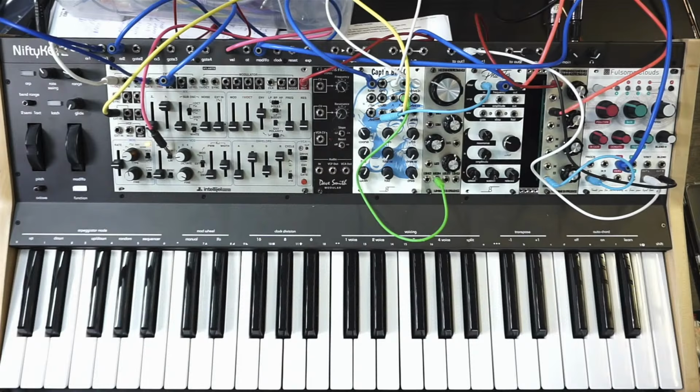Is that your modular setup there? I don't know if you can hear me, Nick. I think you might be muted in Zoom. Pardon, I beg your pardon.